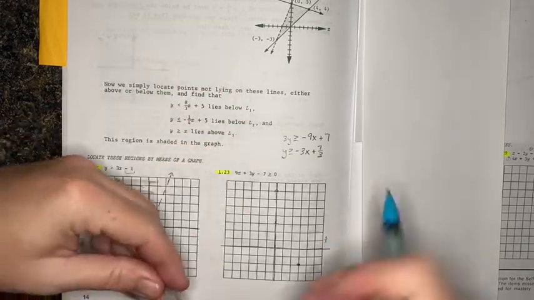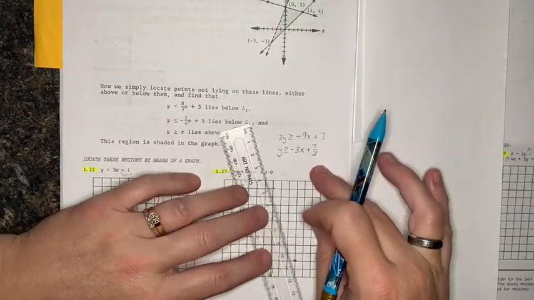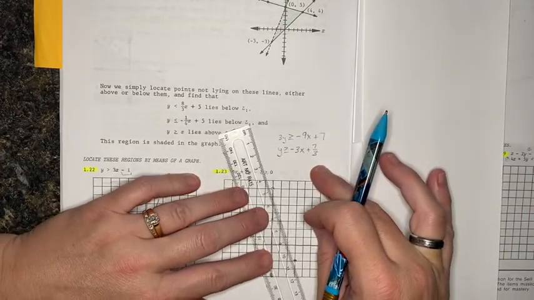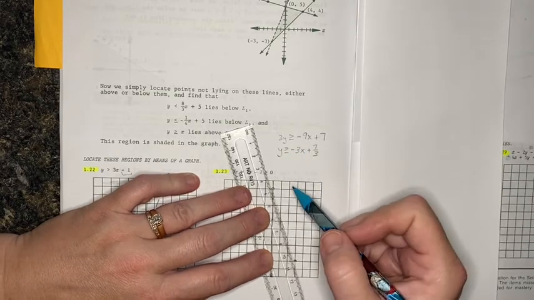Might be a little confusing. Feel free to estimate. I like to have my points on point. That's just the nerd in me. All right, so because it's greater than or equal to, we can actually have a solid line here.